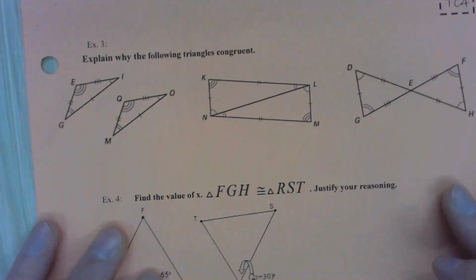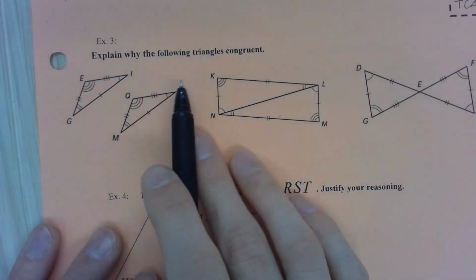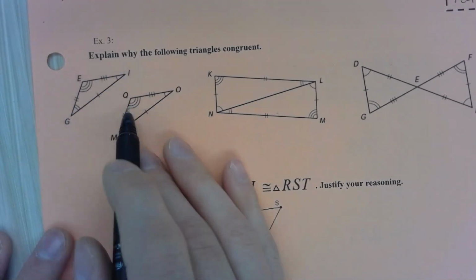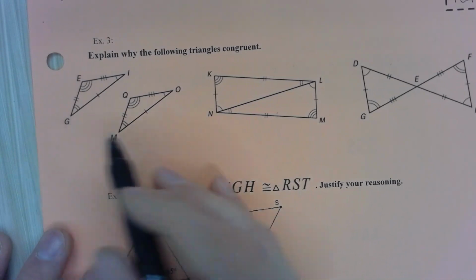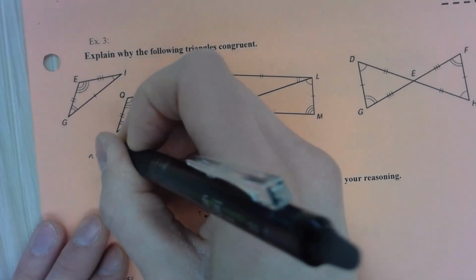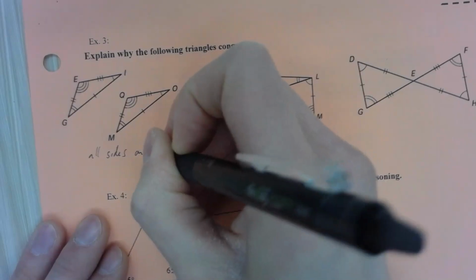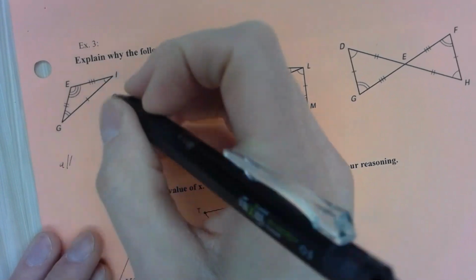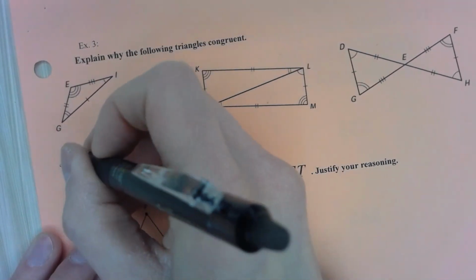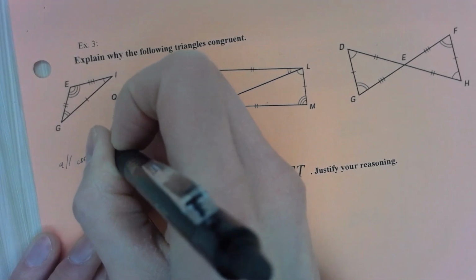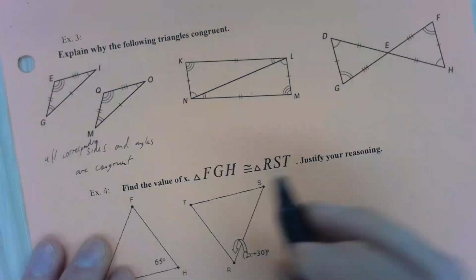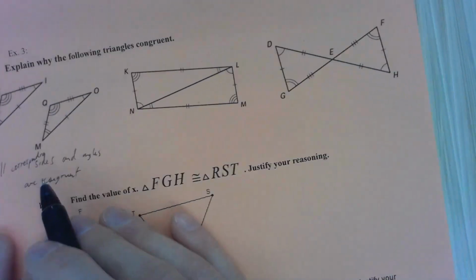Let's see some more examples. Explain why the following triangles are congruent. Well, I see 3 sides that are marked as congruent. I see 3 angles that are marked as congruent. So we can say all corresponding sides, because not all the sides are congruent, but all the corresponding sides are congruent. All corresponding sides and angles are congruent. Okay, corresponding parts on congruent figures are congruent.